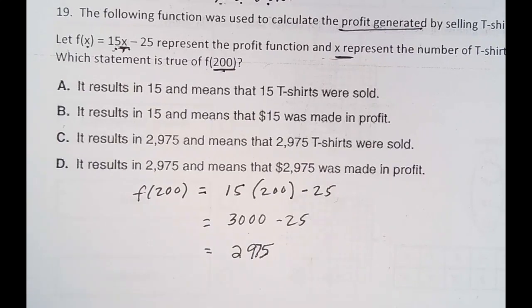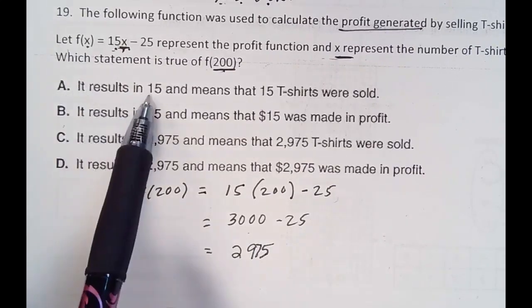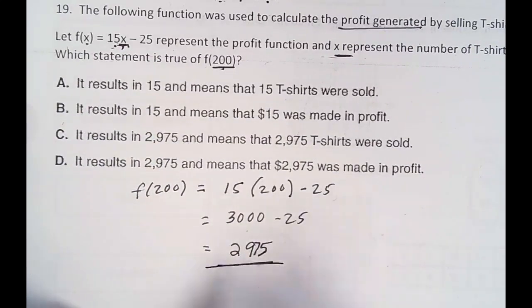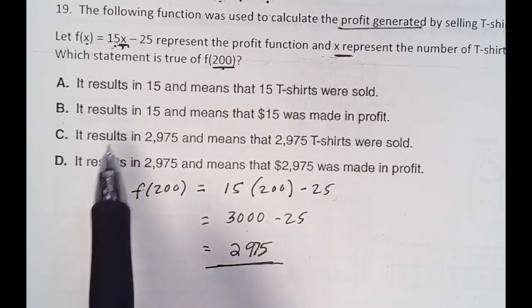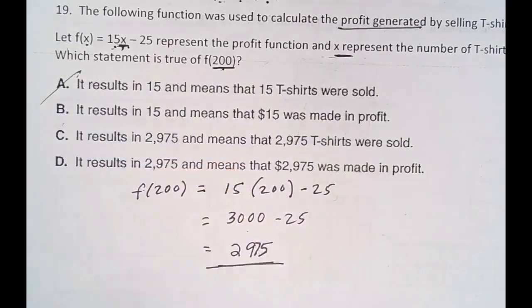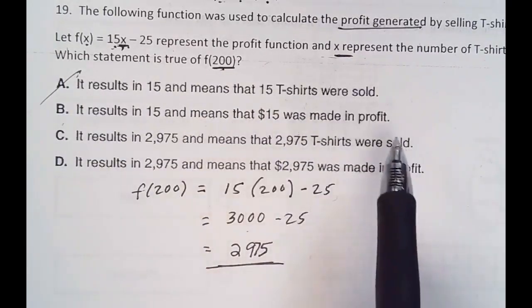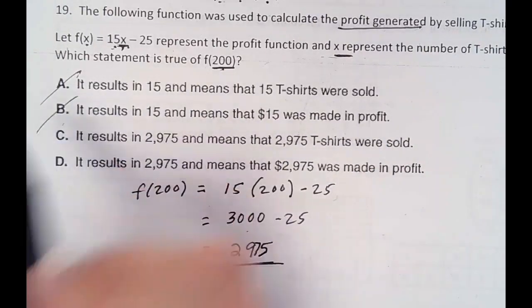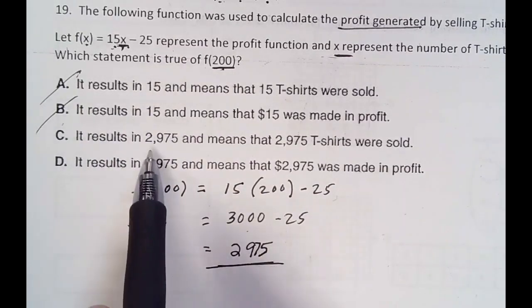It results in 15? Nope, it results in 2,975. So, no. It results in 15, that means $15 were made in profit. No. It results in 2,975. So both of these are on the right track at the start.